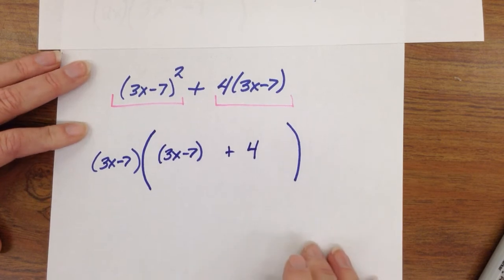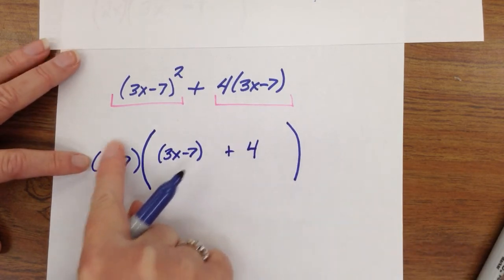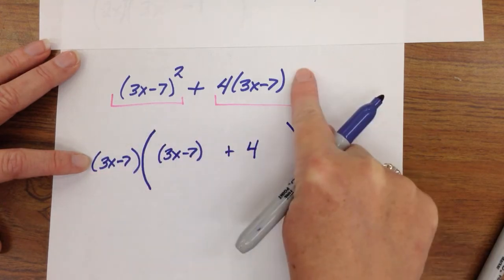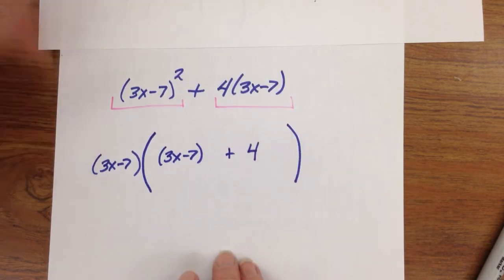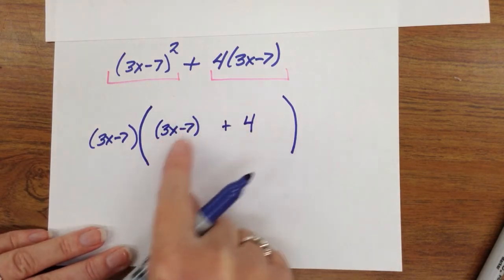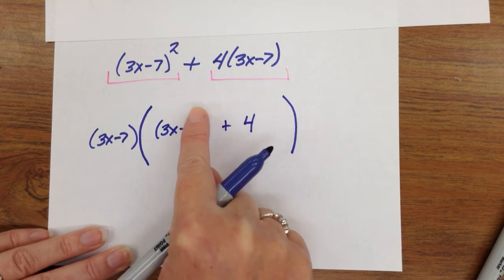If you want to check your work, picture distributing this back in and see if you go up in the problem rather than down. All right, so let's look here. Inside this big set of parentheses, we can simplify this. These parentheses, because it's a 1 here, are not needed.